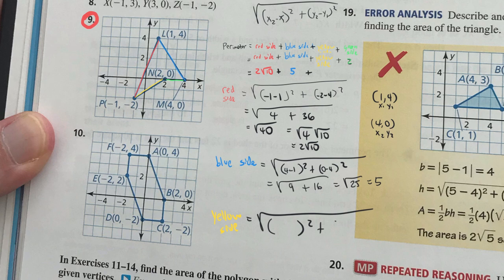Let's get the structure here. The points are going to be the points associated with the yellow side. If you look closely, we have the point N, which is at 2, 0, and we have the point P, which is at negative 1, negative 2. I say we write down those coordinates now. We have 2, 0. We have negative 1, negative 2.